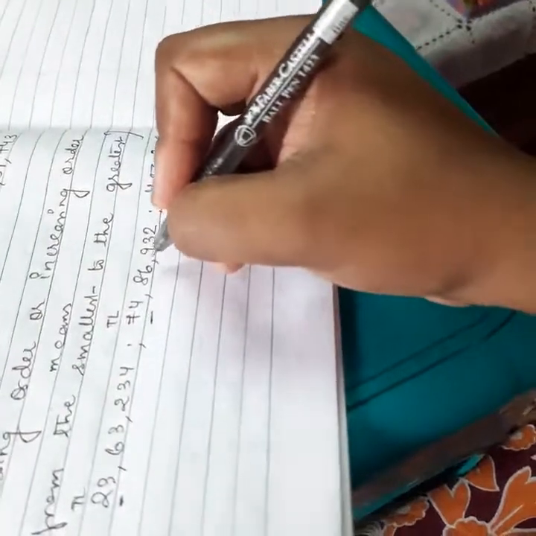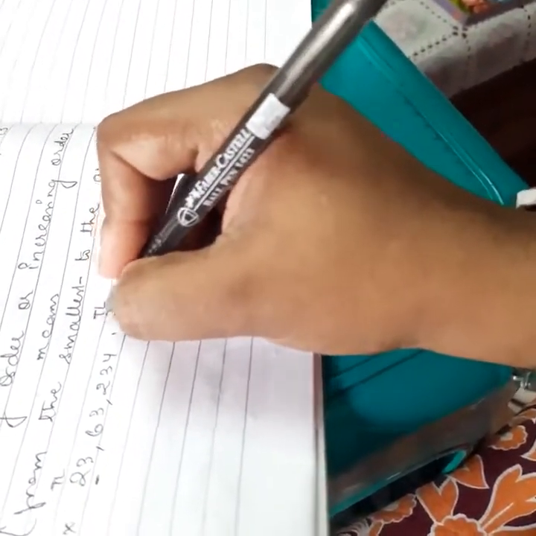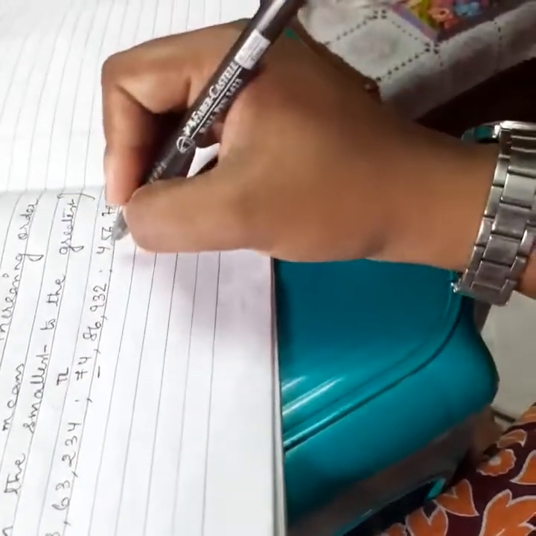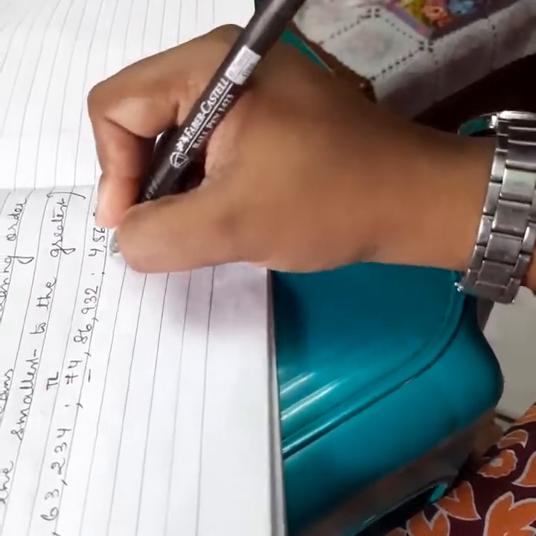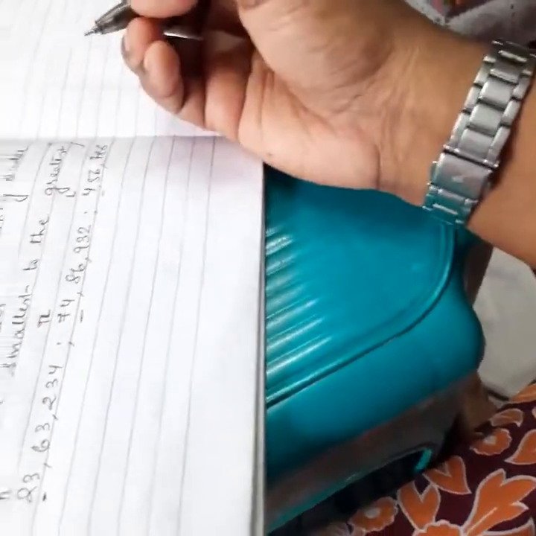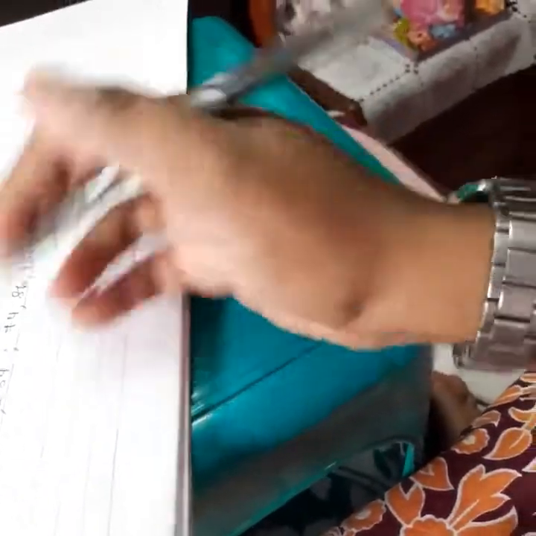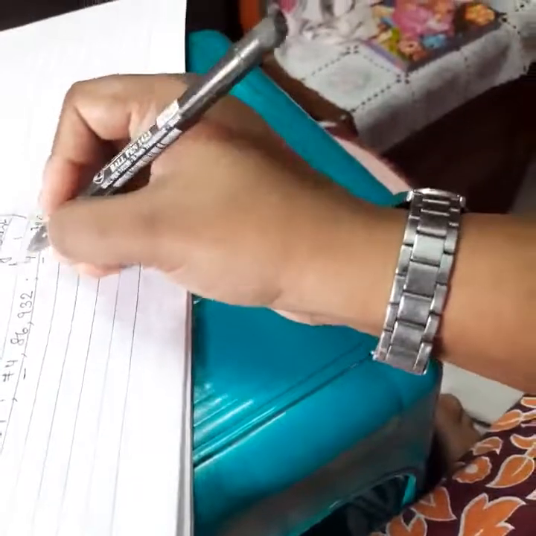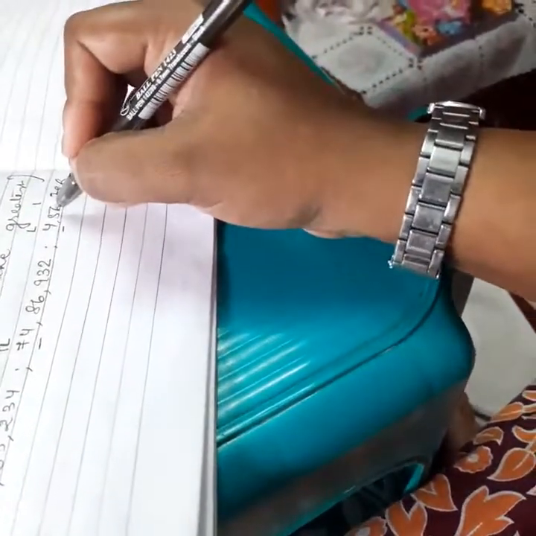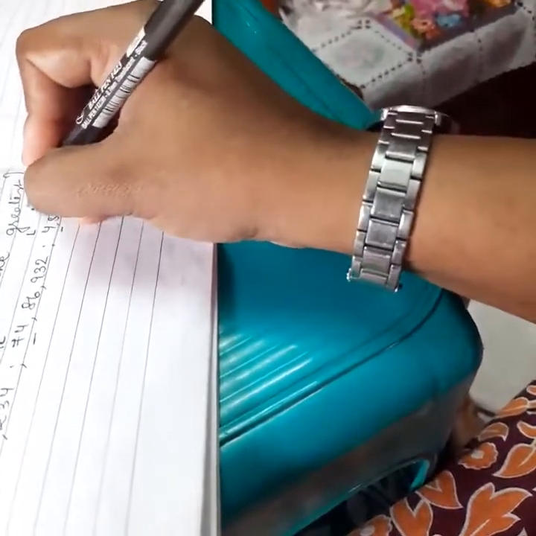74,86,932. So 7 falls in 10 lakhs place. The third is 4,56,786. So 4 falls in lakhs place. So now 10 lakh, 10 lakh and lakh. So which one is small then? Lakhs is small. 4,56,786 is small. So I'll write 1 here.